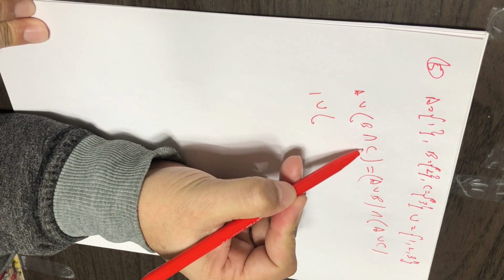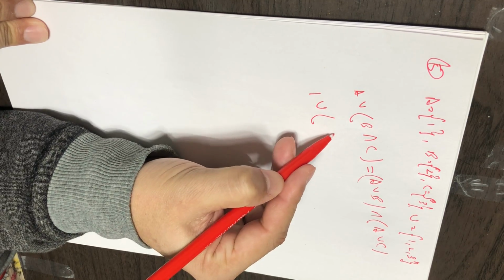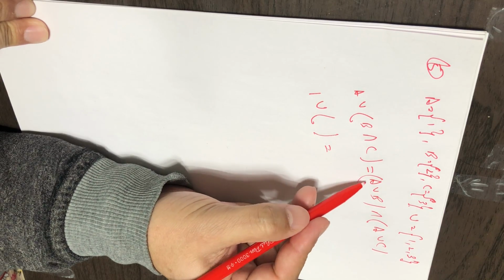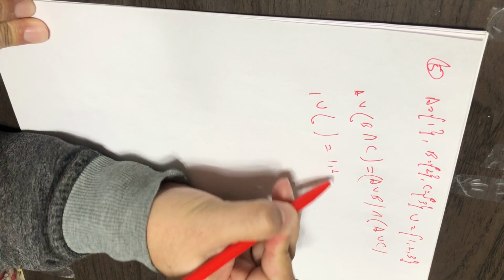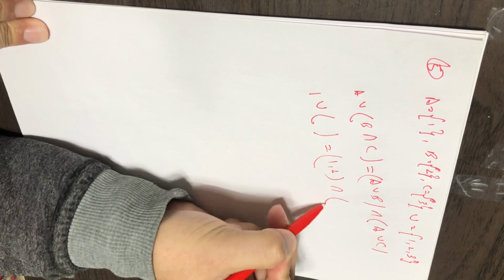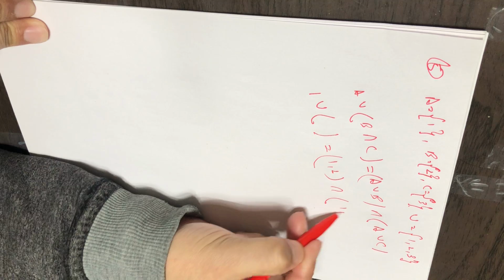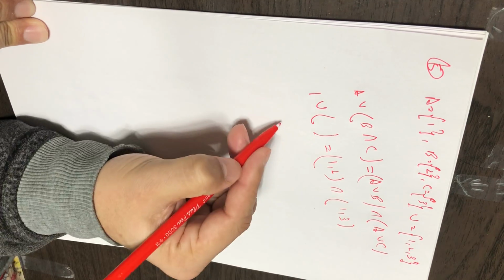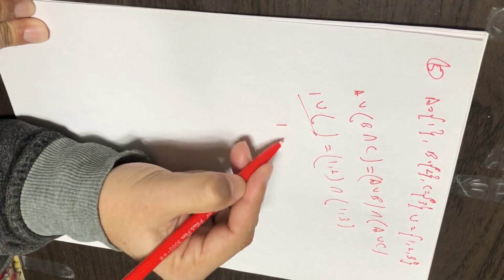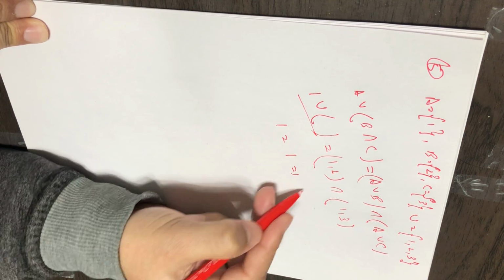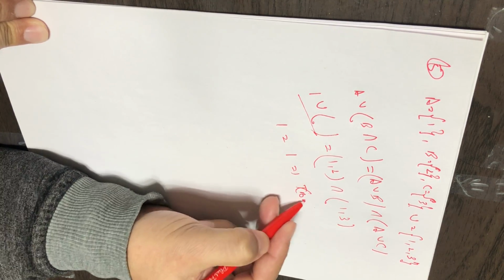B intersection C will be a null set, and A union B is given as {1, 2}, intersection A union C is given as {1, 3}. So this is a null set, so it will be equal to {1}, and this intersection will be equal to {1}, so it means it is true, it is correct.